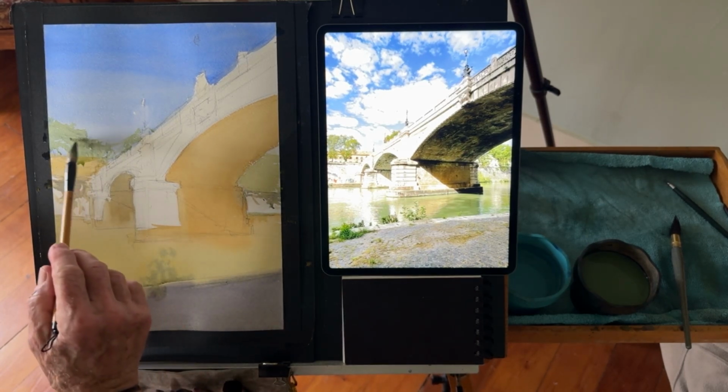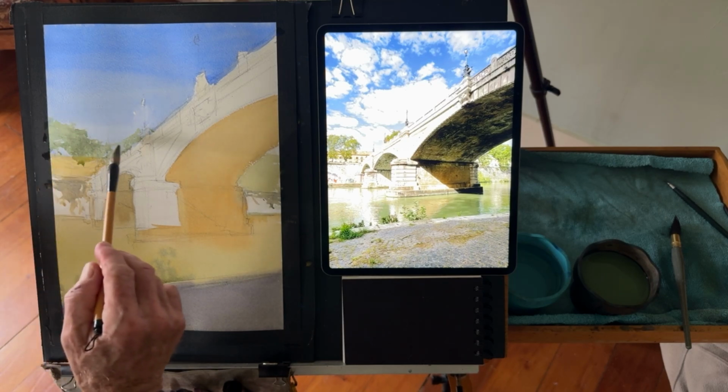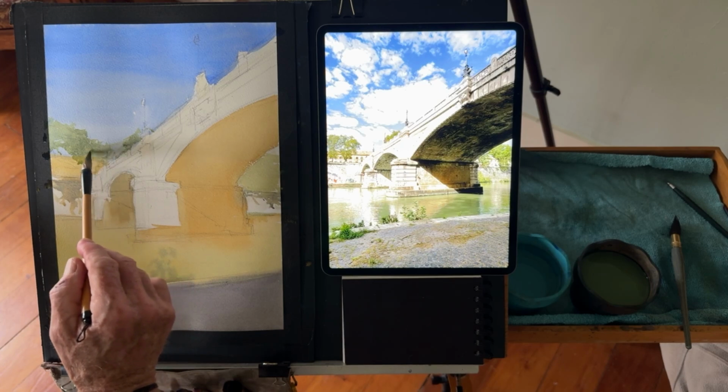So I'm going to put a little bit of that. While there's still moisture on the surface there, I'm going to put some of this darker green in there.